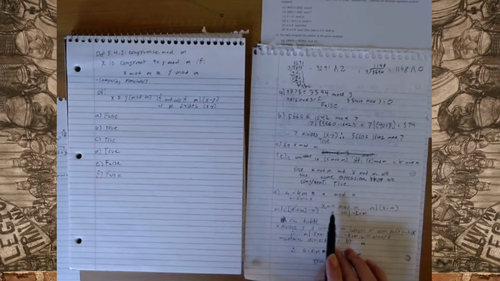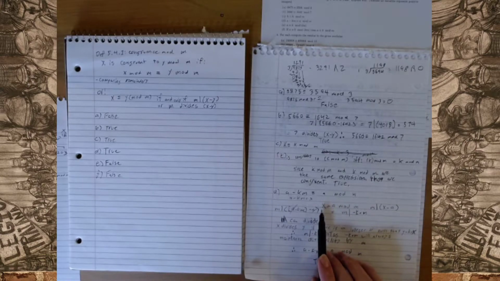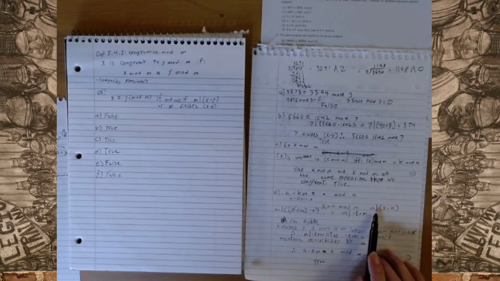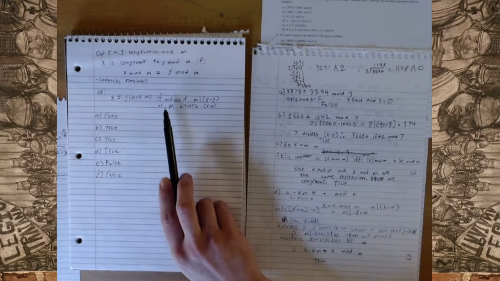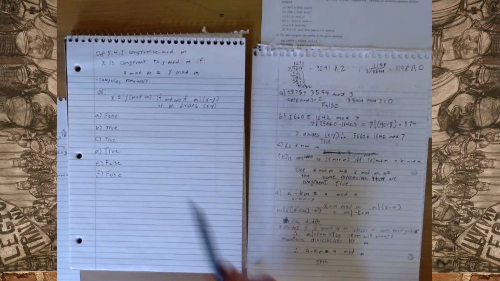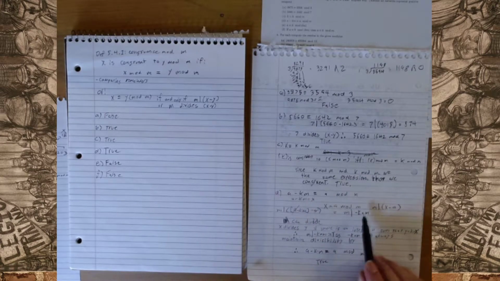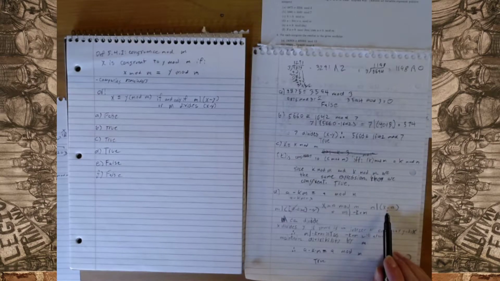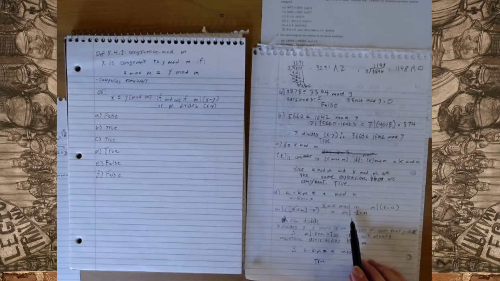So x would be congruent to a mod m if and only if m divides x minus a, by definition of this second test for congruence. I substituted a minus km back in for x, and that left me with the statement m divides negative k times m.